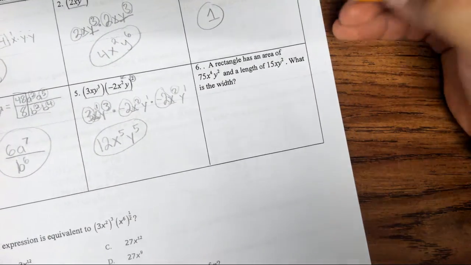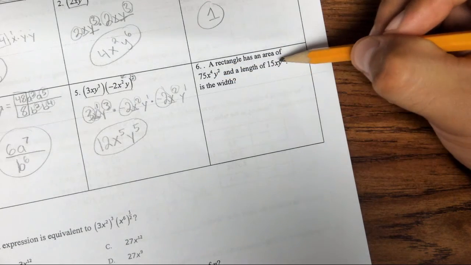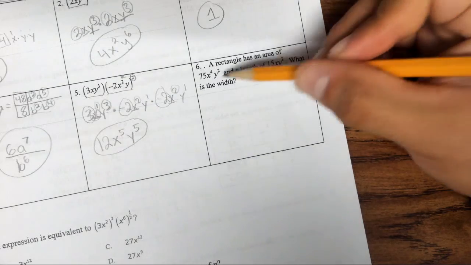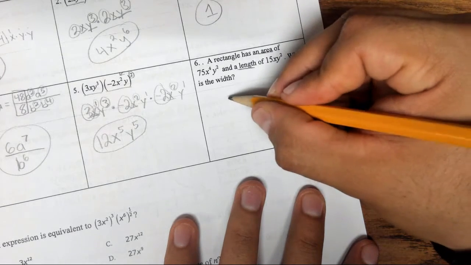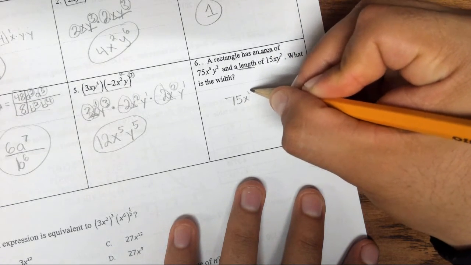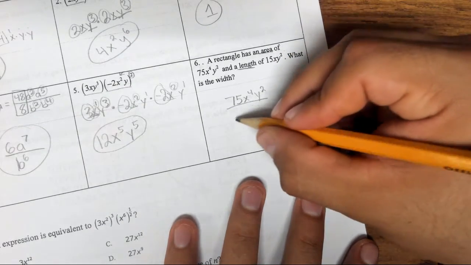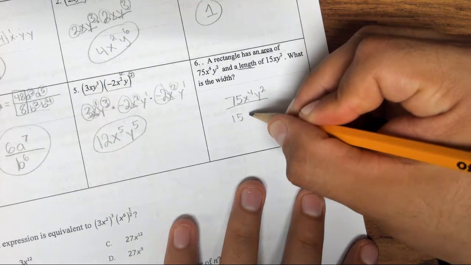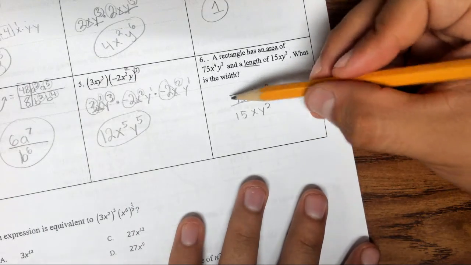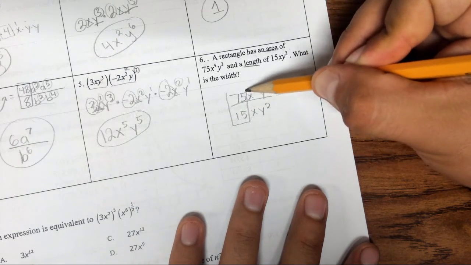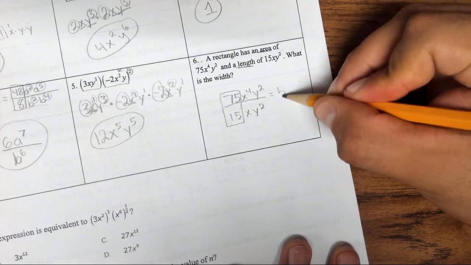For number 6, we have a rectangle has an area of 75x to the 4 y squared and a length of 15x y squared. What is the width? Anytime that you're given area and a side, it's going to be a division problem. Put the area on top, and you put the side, whatever side is given, on the bottom. That helps you find the other side. Again, you do your coefficients or your big numbers on your calculator. So 75 divided by 15, which is going to give you 5.